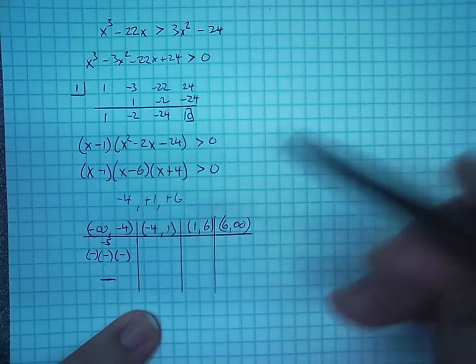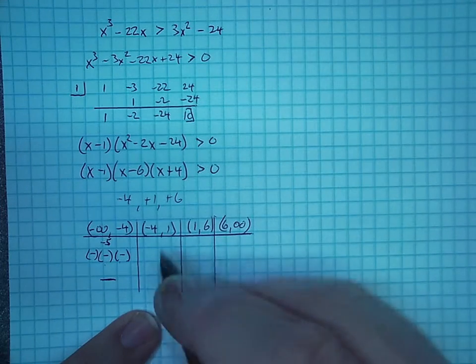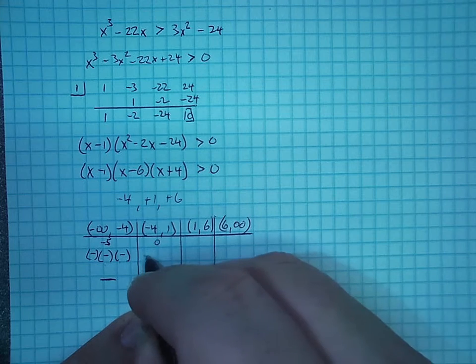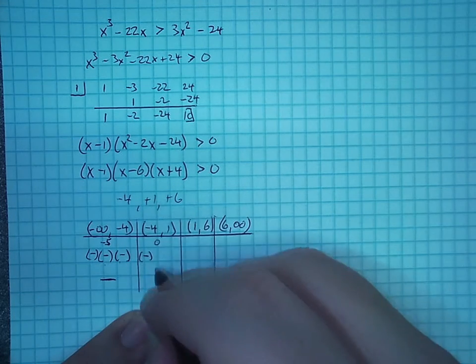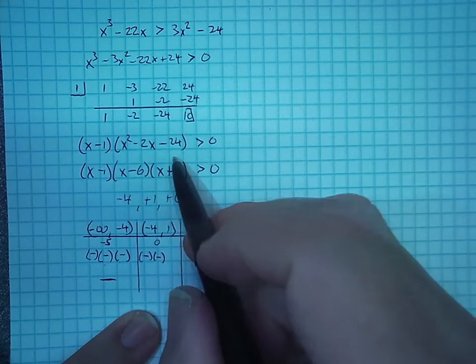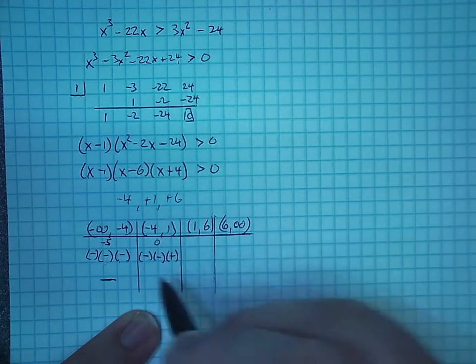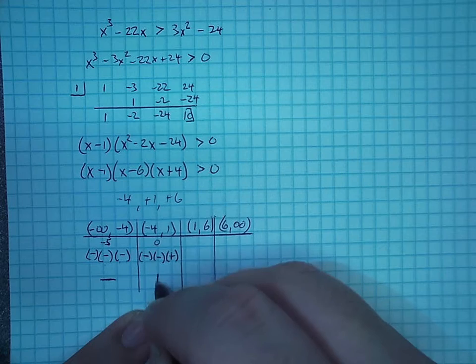In my next section, from negative 4 to 1, I can pick any number in there. 0 is probably going to be the easiest. When I stick 0 in here, it's negative. If I stick 0 in here, negative. But when I stick 0 in here, I get positive. So negative times a positive is positive.